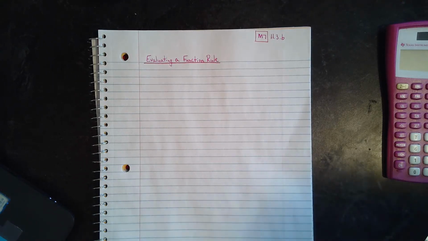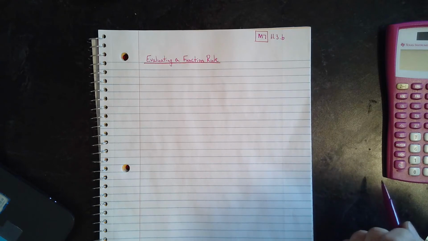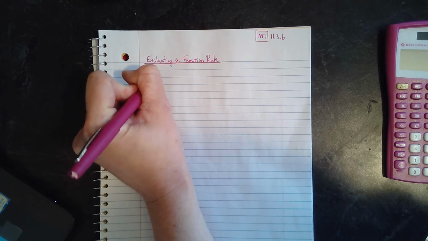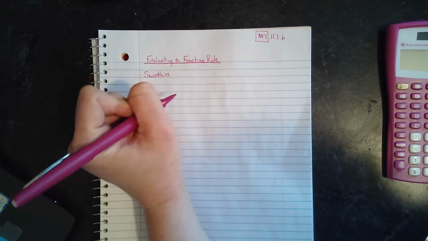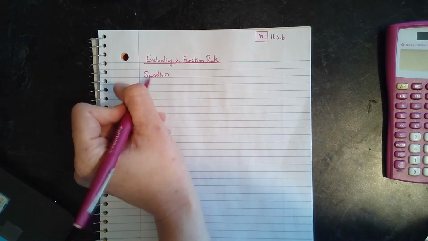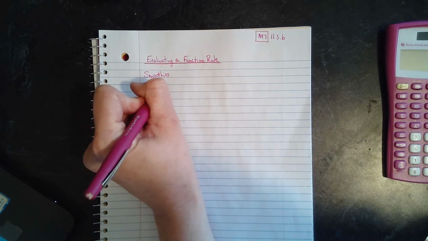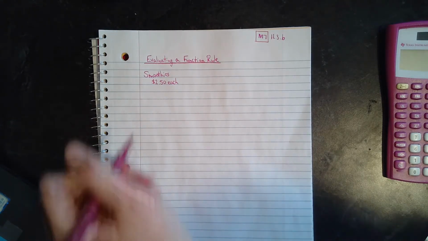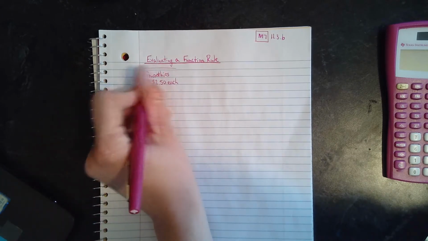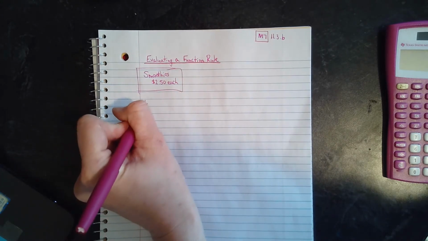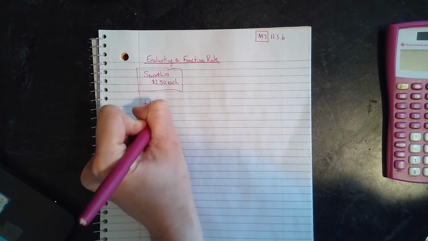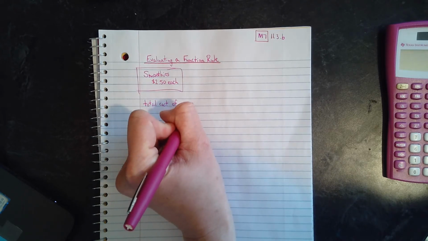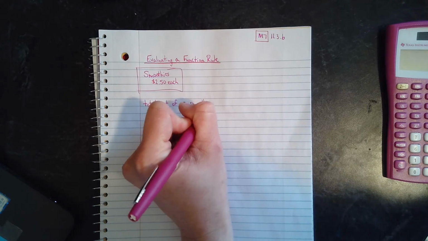All right, let's talk about evaluating function rules. So let's say we had smoothies at a store and you're selling smoothies, and you were charging $2.50 per smoothie. So your total cost of your smoothies that someone's going to buy. Someone comes into your restaurant, they're going to buy smoothies. So their total cost of, we could say, S smoothies. We don't know how many smoothies they're going to buy, so we're going to represent it with the letter S.